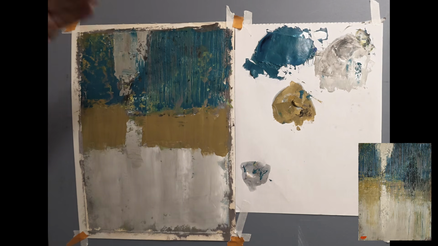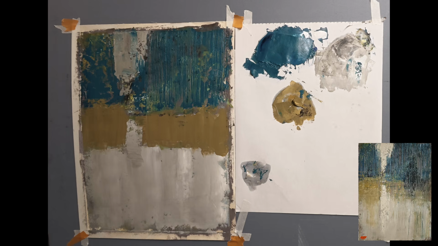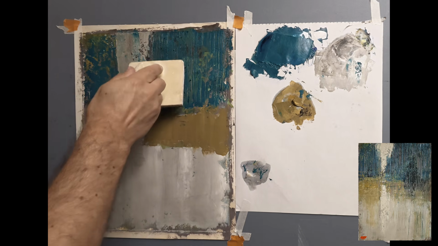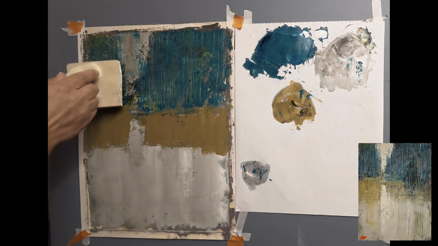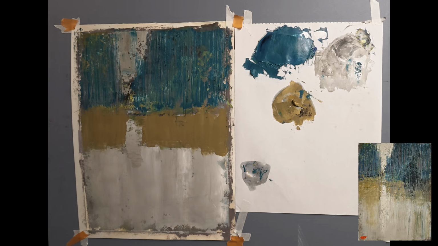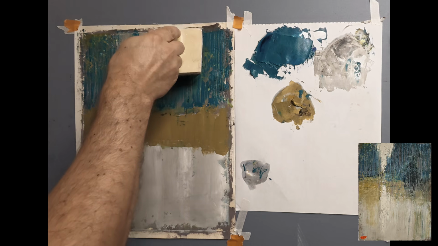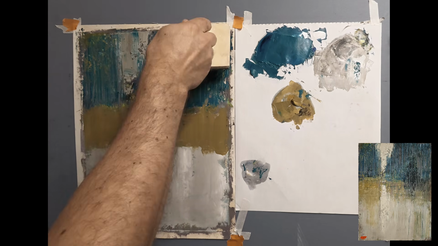As you can see, it's pulling a lot of the colors we applied, and I don't mind that. That's quite interesting. Although it's leaving some marks, so I don't necessarily mind that. And let me do that same thing over here. Very interesting. It's just creating these linear sort of patterns. It's revealing some of those underlying passages, but maybe not enough.